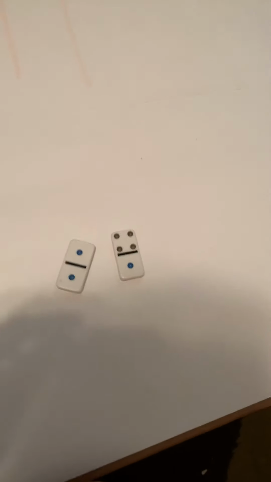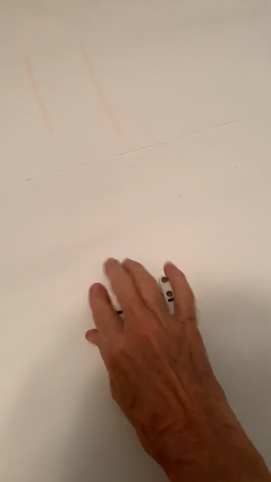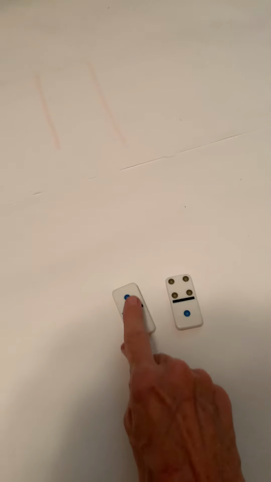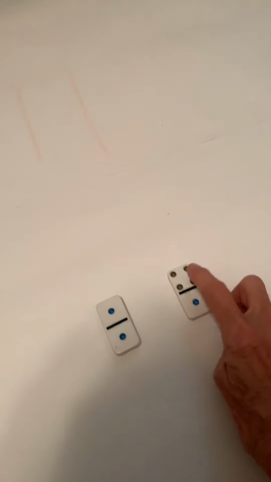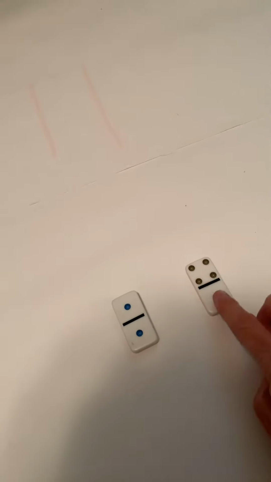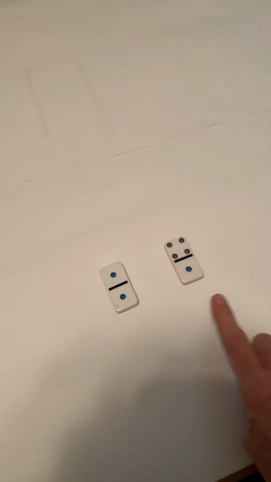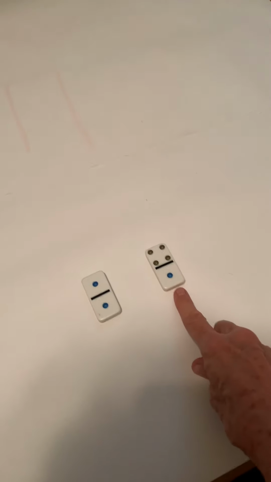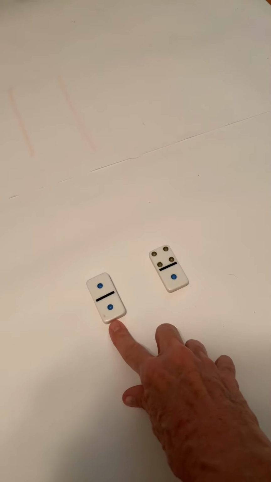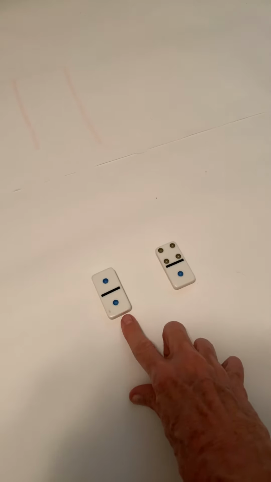Okay, now we're going to look at some dominoes. And we're going to figure out which domino has more and which domino has less. Okay, this one has 2 dots. This one has 1, 2, 3, 4, 5 dots. So, which domino has more dots? The one on the right, this one. And this domino has less dots. Good job. Let's do some more.